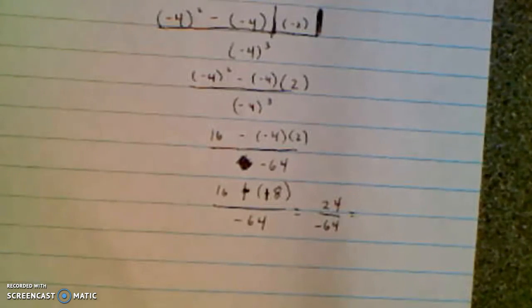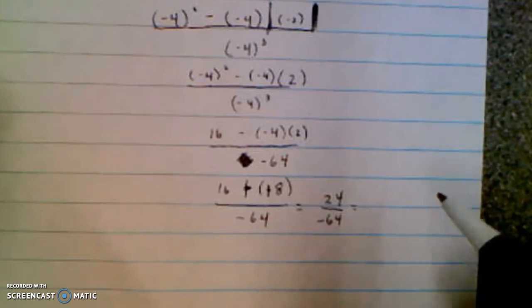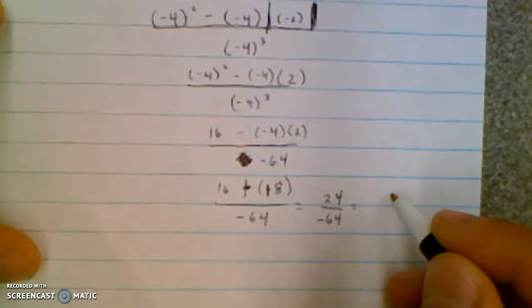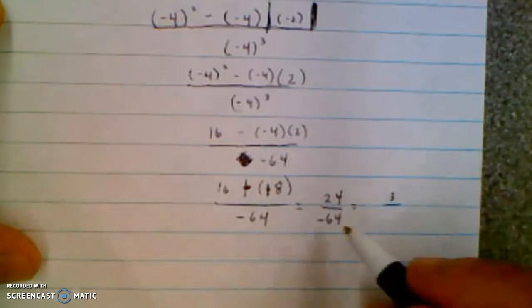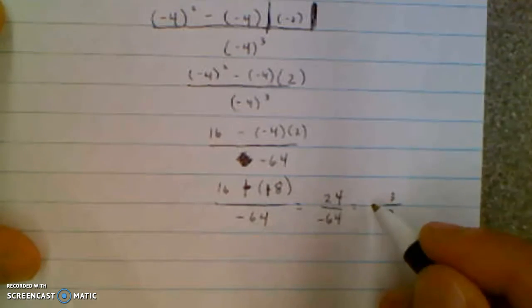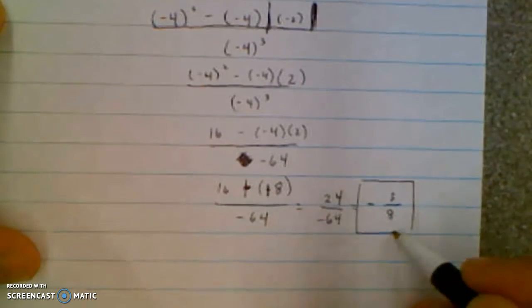Now we can divide, but 24 isn't divisible by negative 64, so I would actually just reduce. Both have a common factor. I think the greatest common factor of both is 8. So that means 24 is 3 when we divide by 8. 64 is 8 when we divide by 8. And I'd take that negative sign and put it in front of the fraction. So 24 over negative 64 should reduce to negative 3 over 8.